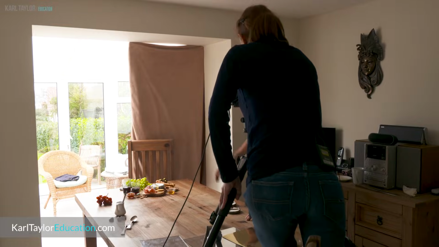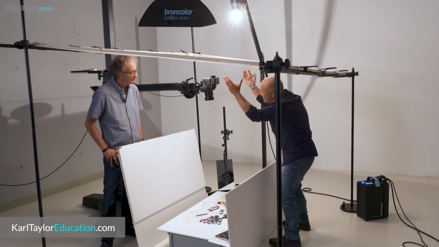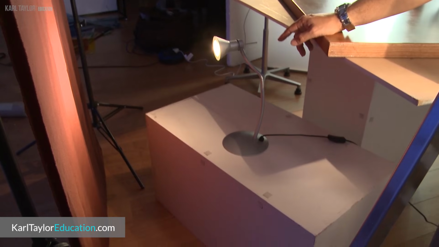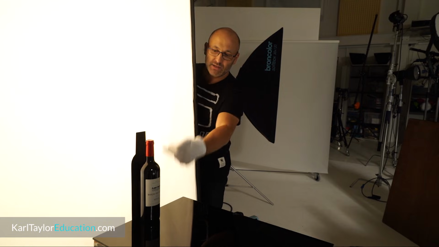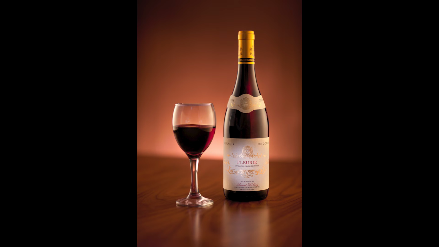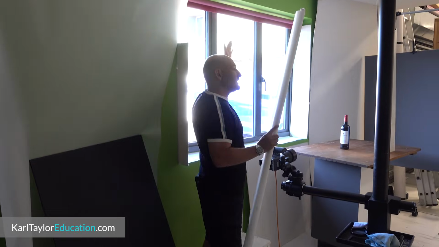Still life photography lighting. When it comes to still life photography, you could use natural light, you could use studio lights, you could even use desk lamps if you wanted to. The key thing is how you control the light. I've shot wine shots with studio lights, IKEA desk lamps, and even no light at all apart from natural light. It's about problem solving and working with what you've got and understanding how to make lighting work for you.